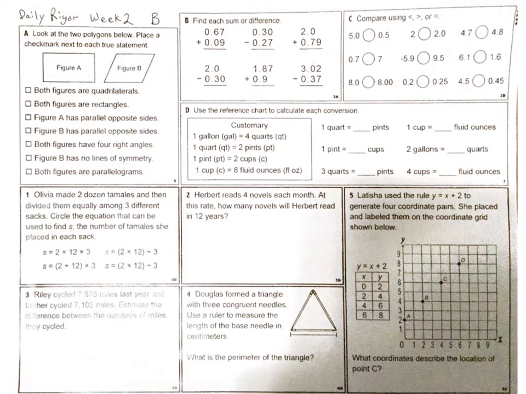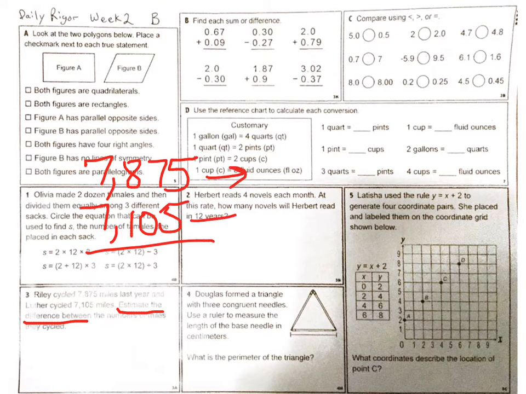Number 3, Riley cycled 7,875 miles last year. Luther cycled 7,105 miles. Estimate the difference between the numbers of miles. So you have to think, what would you estimate 7,800 to be? Then what would you estimate 7,100 to be? And then it says difference, so you're going to subtract.